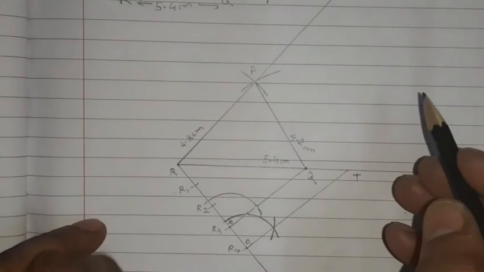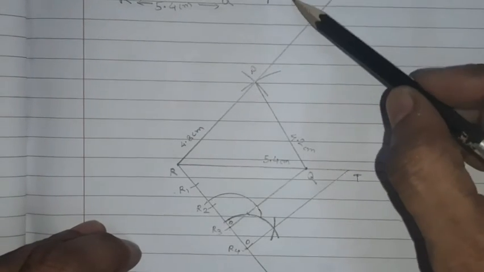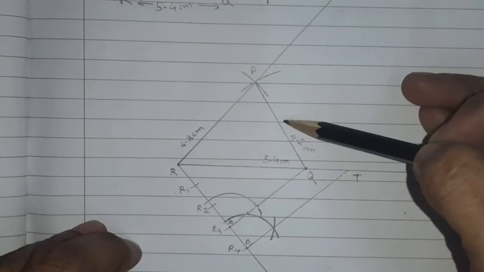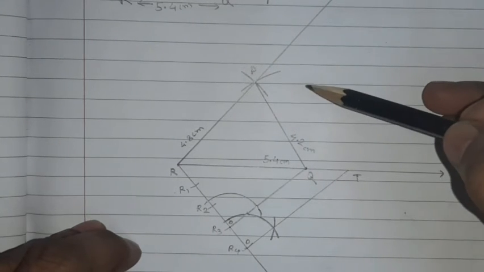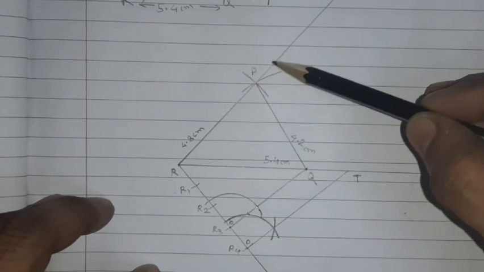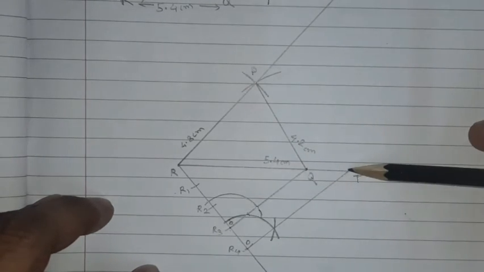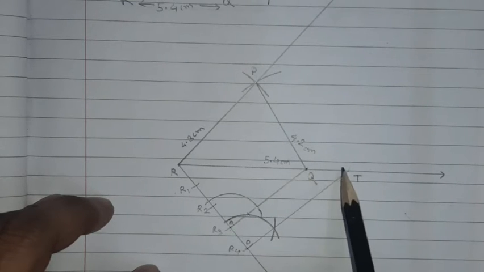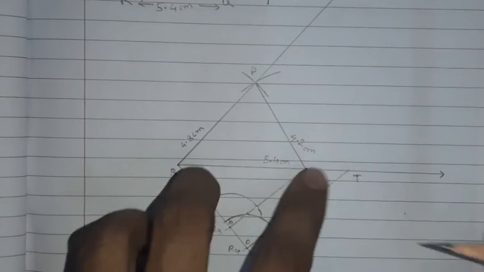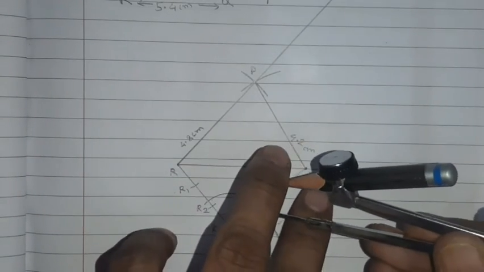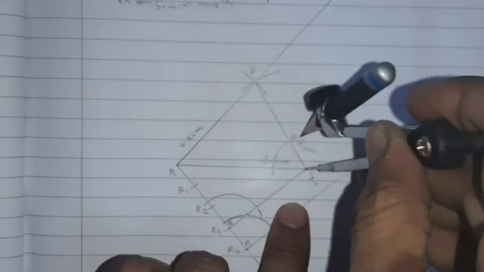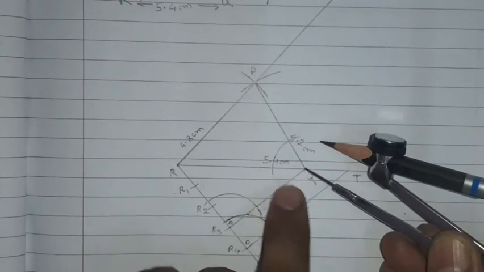Now dear student, we have to fix the position of point L. For that purpose, the same construction or the same procedure we have to follow. This PQ, we have to draw the parallel line to PQ from this T. Therefore, these two angles are congruent. For that purpose, we have to draw the congruent angle. Same procedure, put the metal point on Q and draw the arc like this. All of you got this?